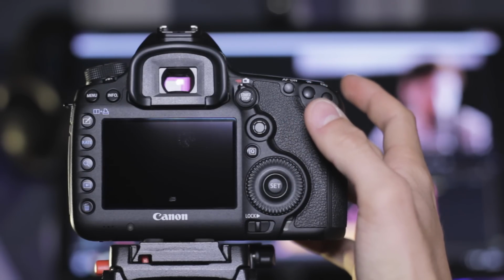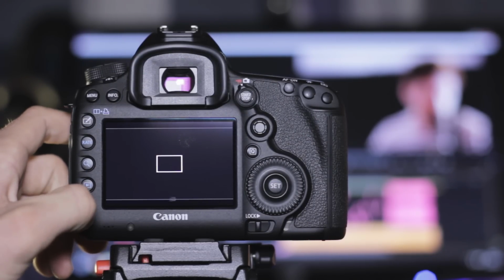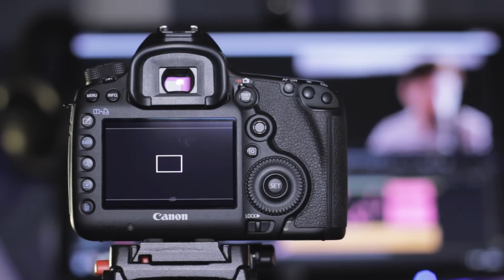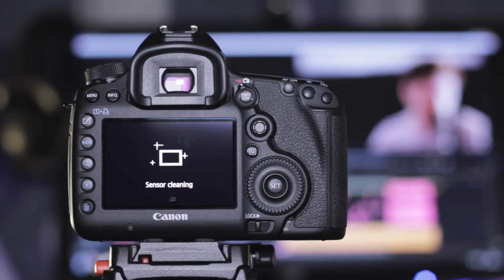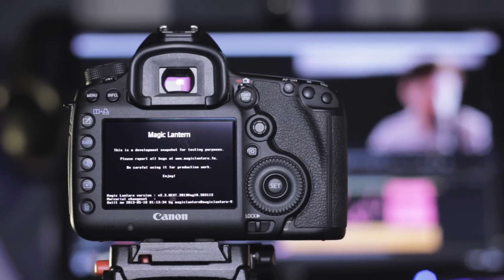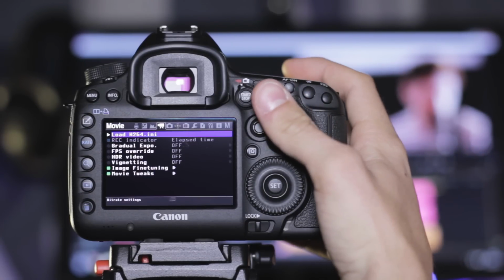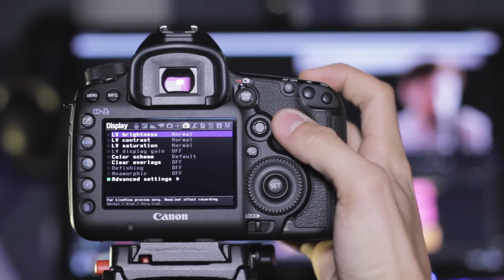If you go out of that, you've got this main screen. If you click the trash can, it doesn't tend to work. So what I do is you turn the power off, turn it back on, hit the trash can, and there you go, you've got Magic Lantern on your 5D Mark III. Hit set to get rid of that, and then you've got all the menus.